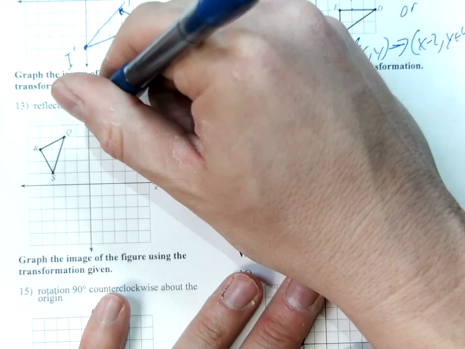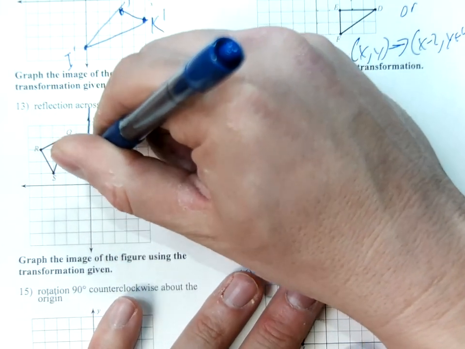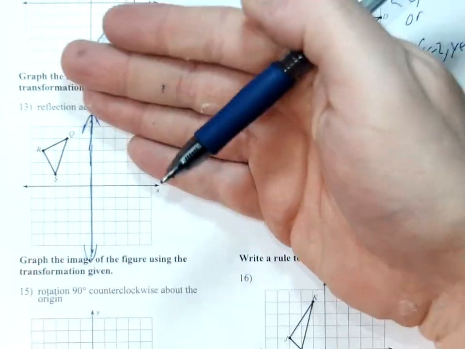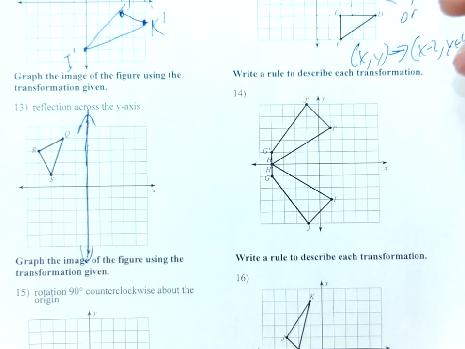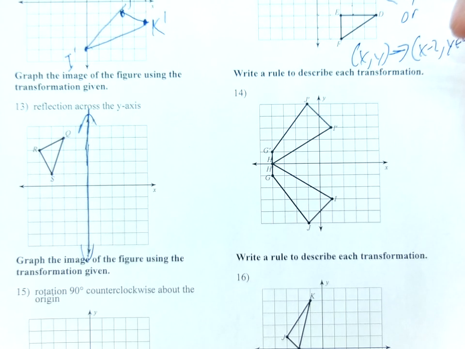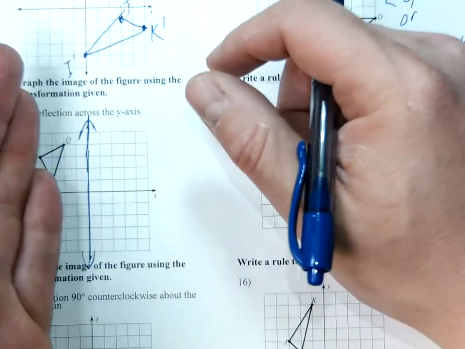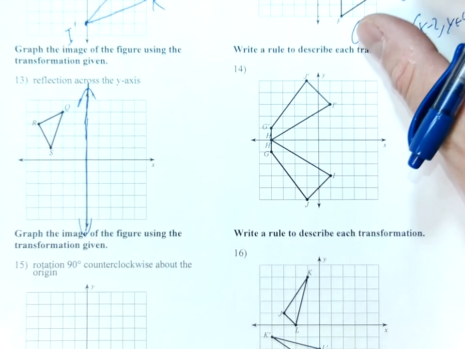Alright, reflection over the y-axis. The y-axis, this one. So it's folding hot dog style, not hamburger style. I'm not going to give partial credit here if you fold it over the x, because you're going to miss it on the ACTs. You're going to miss it on all the tests that matter if you fold it the wrong way. Hot dog style, if you want to call it that, the y-axis.